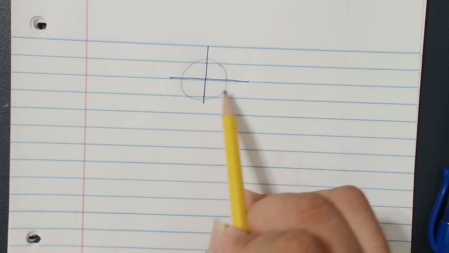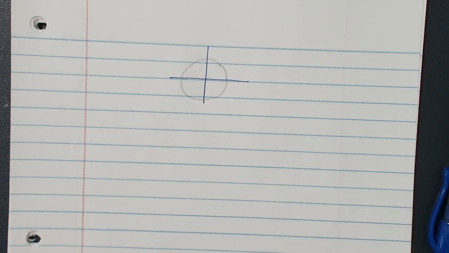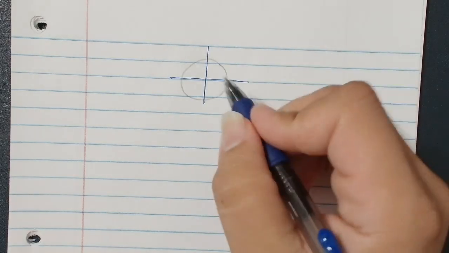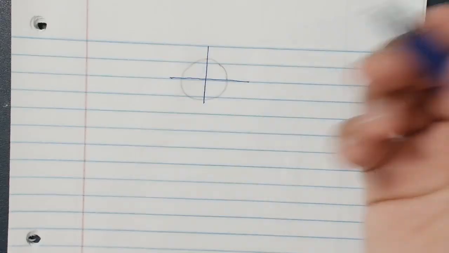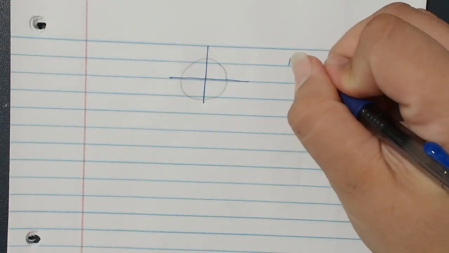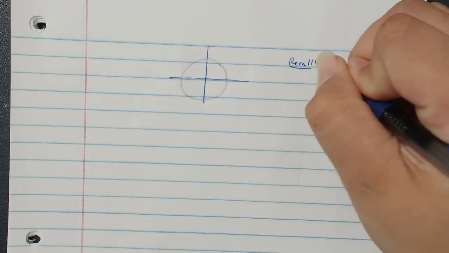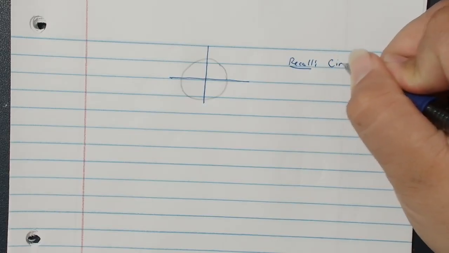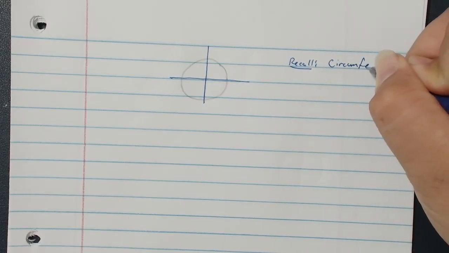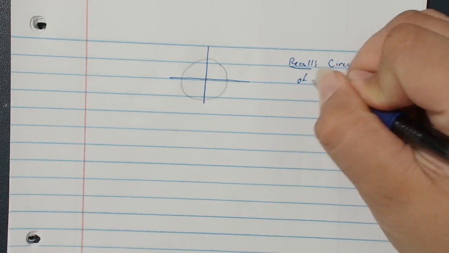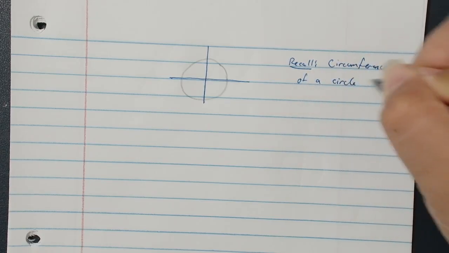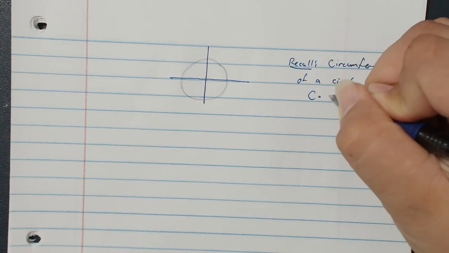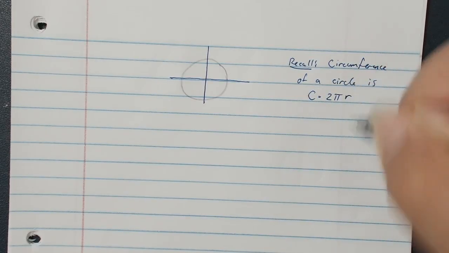Oh, well, the outside of a circle is called its circumference. And we can measure the circumference of a circle. We have a formula for that. Recall, this is something from geometry. The circumference of a circle is circumference equals 2 pi r.